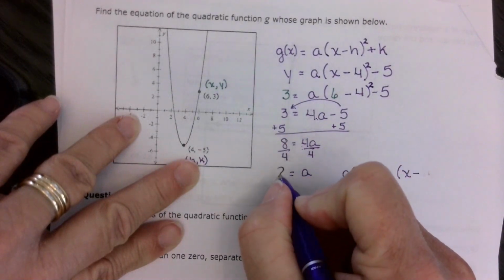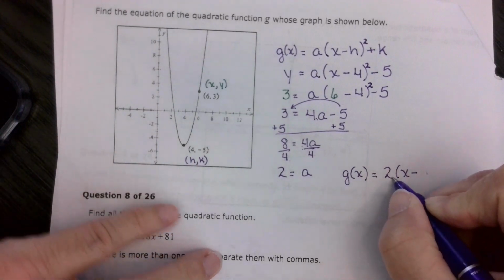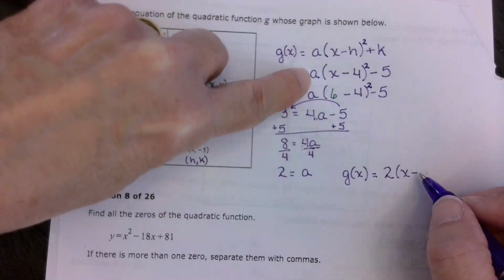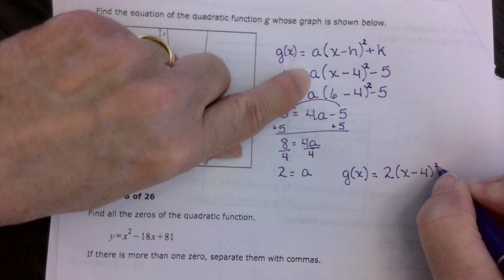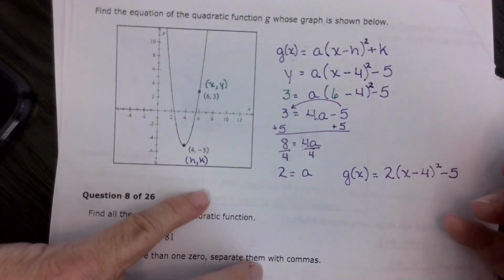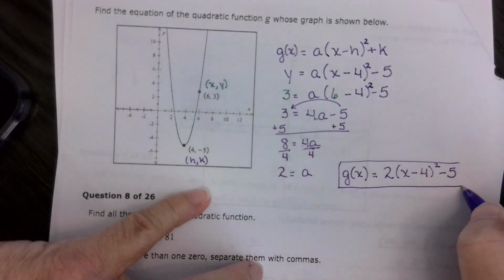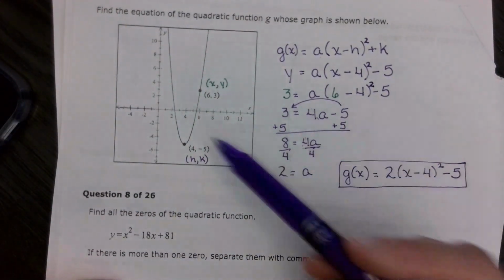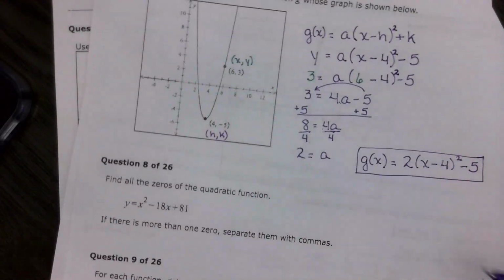All right, let's try this again, running the function. Okay, my a is 2. So now I'm going to have x minus, I'm going right back to this formula right here. I'm just plugging 2 in there. 4 squared minus 5. And there's the function. And you should be able to plug this into your calculator, and this point there should be on this graph.